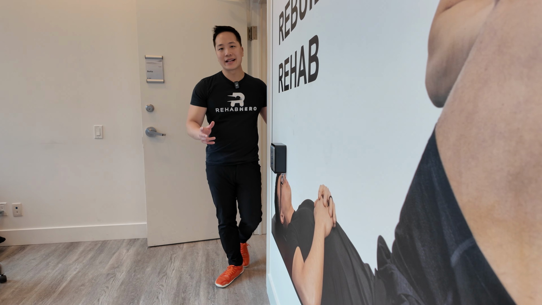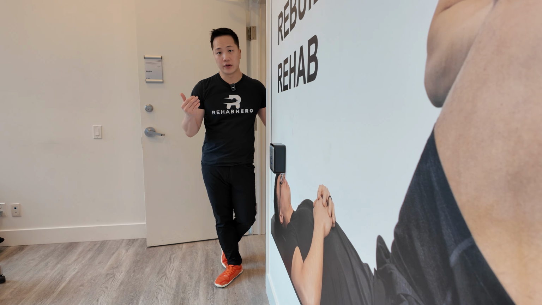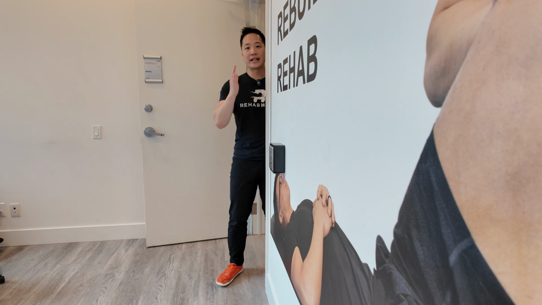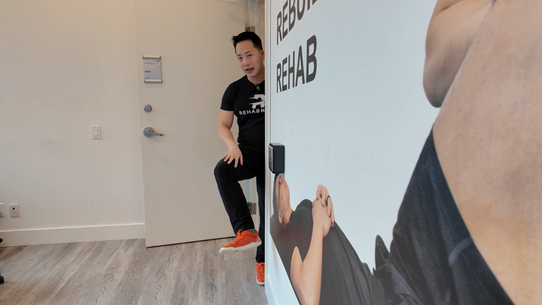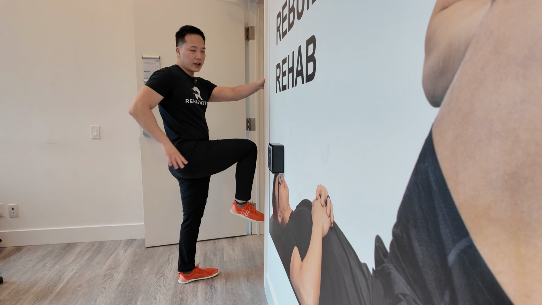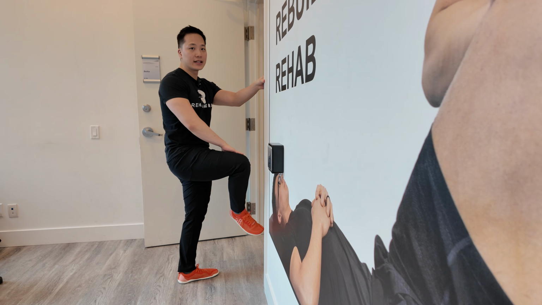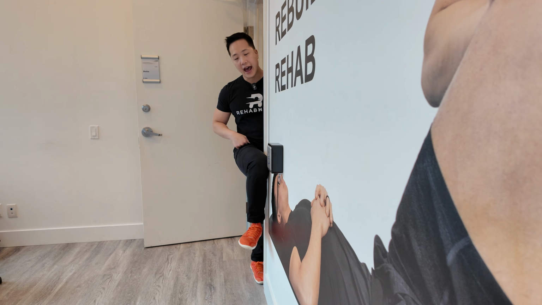So I like to do this next exercise in a doorway just because it makes it a lot more comfortable for you to use. In this exercise, I'm going to be standing in the actual doorway itself, and I'm going to be raising the leg I'm targeting to about hip level. So I'm raising my knee to about hip height, and I'm going to plant the inside of my knee right up against this wall. From here, I'm going to go like that, okay?